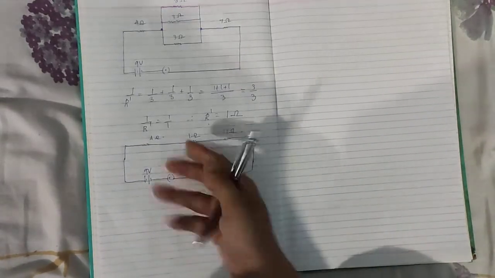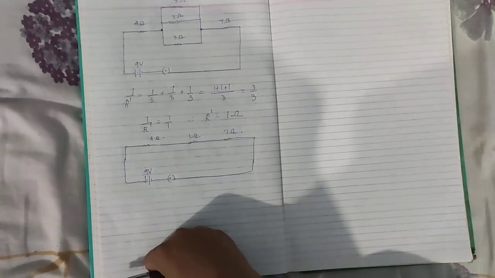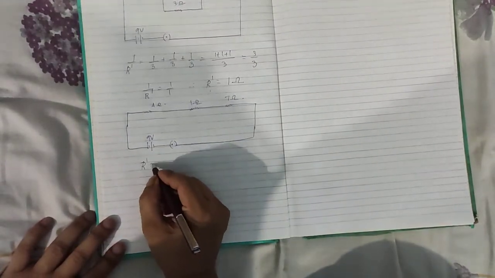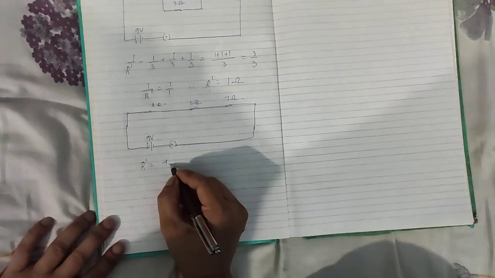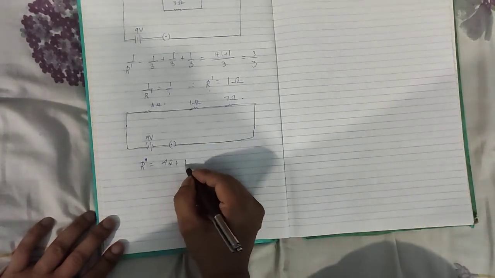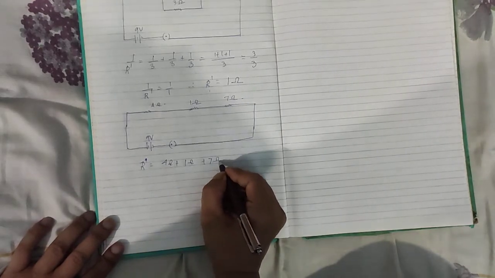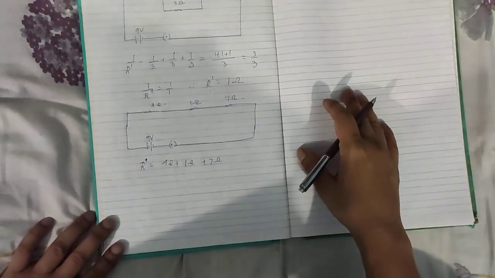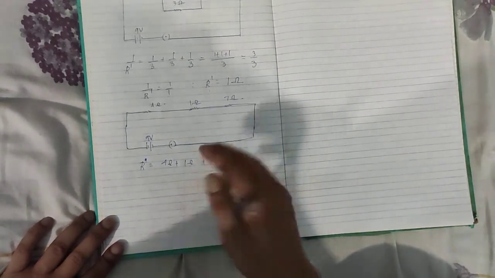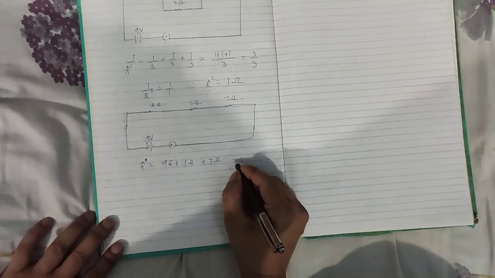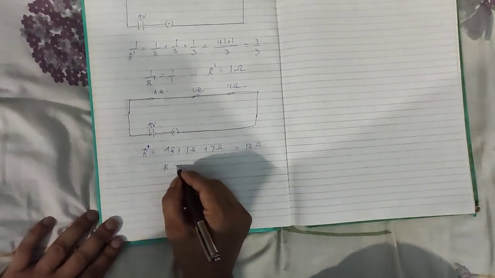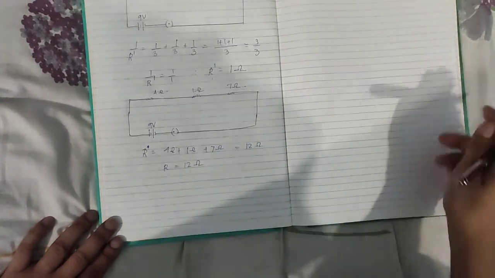Now as you can see, this is quite simple. We have 3 resistors. Simple, these 3 resistors are in series, so we get the total resistance R is equal to 4 ohms plus 1 ohm plus 7 ohm. 4 plus 1 is 5, 5 plus 7 is 12. So we get the total resistance R as 12 ohms. Get it? So total resistance R is 12 ohms.